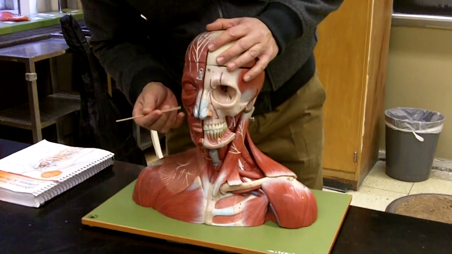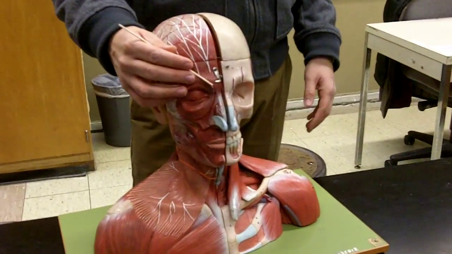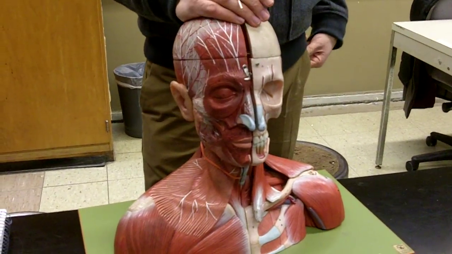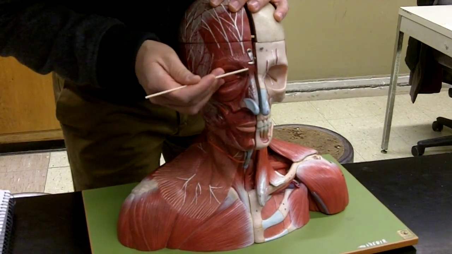Here we have the procerus muscle. Okay, the procerus muscle. That's the one that gives you the lines that you see between your eyes if you ever frown or whatnot. That's what causes it. It's called the procerus muscle.